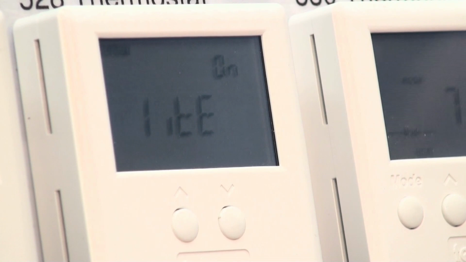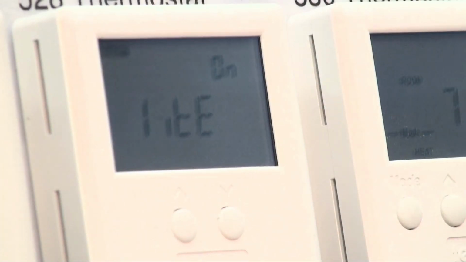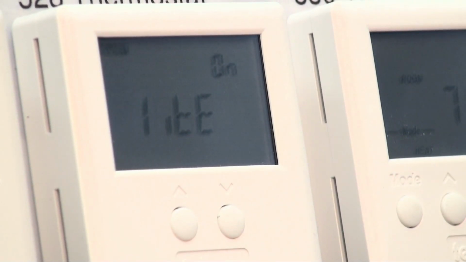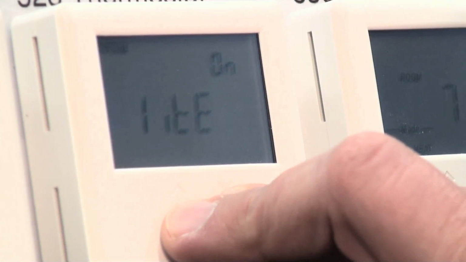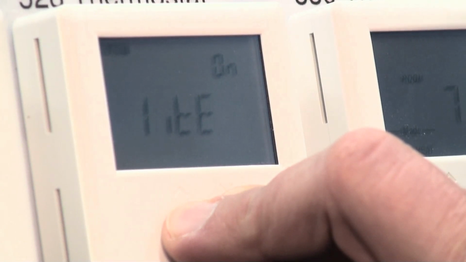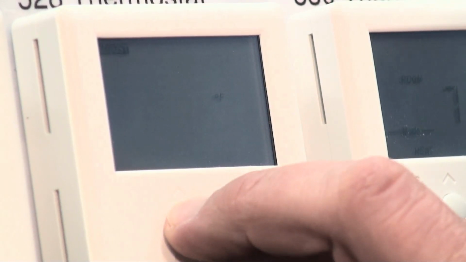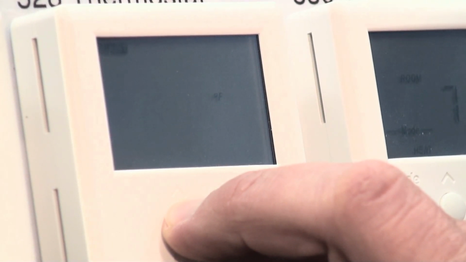Here's the light. If you want to have the light on the thermostat all the time, or it can be set to 30 seconds, or it can be set to off. A lot of guys like them on, offers like a little night light in a room. And now you can display it in either Fahrenheit or Celsius. And you got to hit your timing just right.